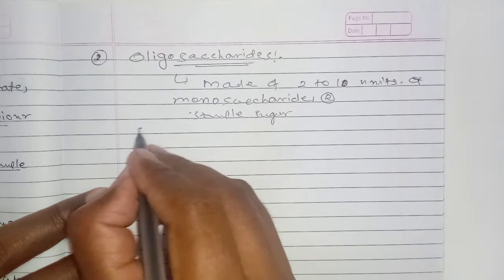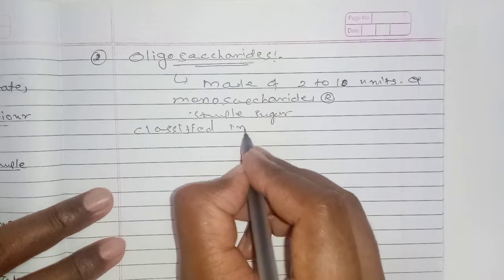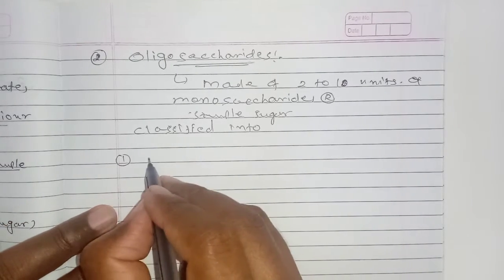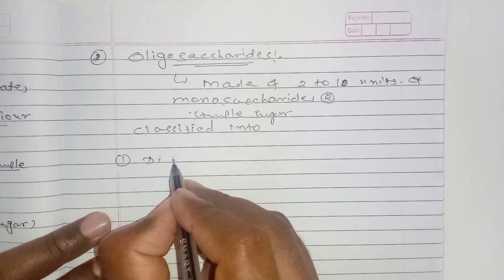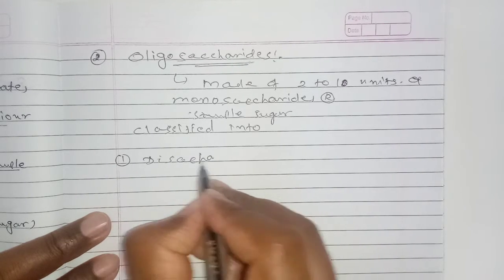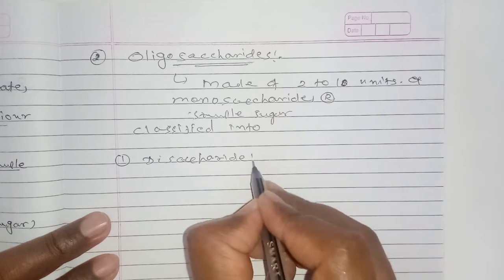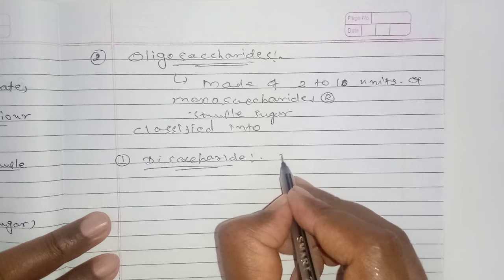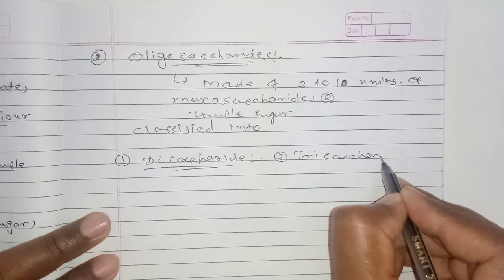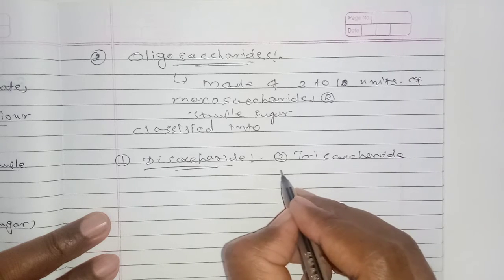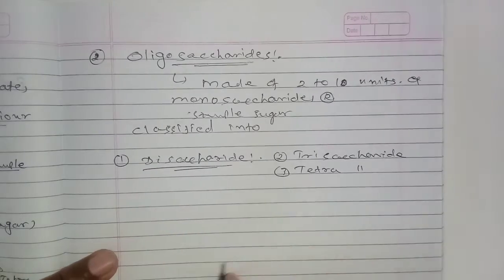They are further classified into disaccharide, number 1, trisaccharide, number 2, and tetrasaccharide, number 3.